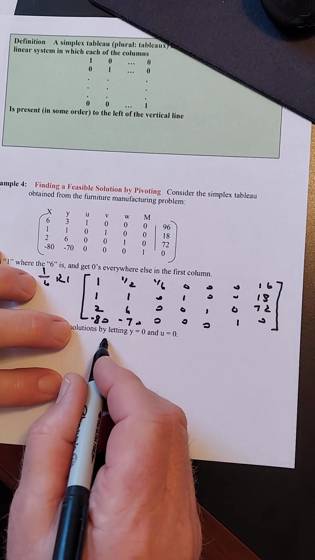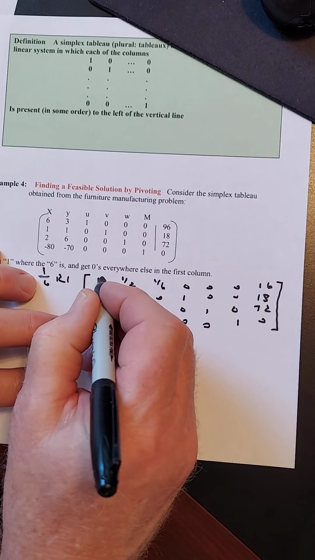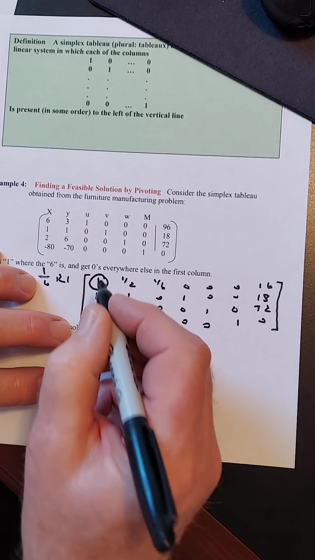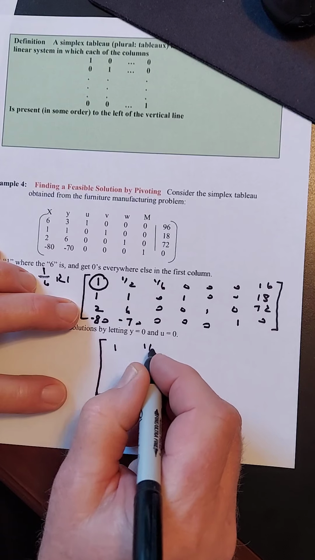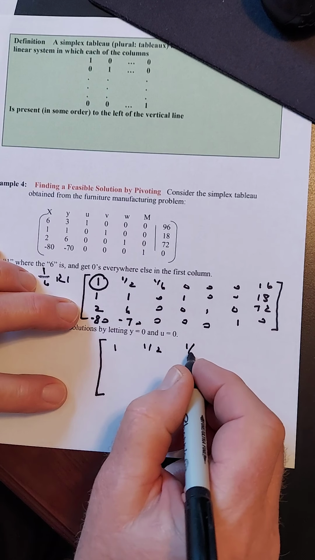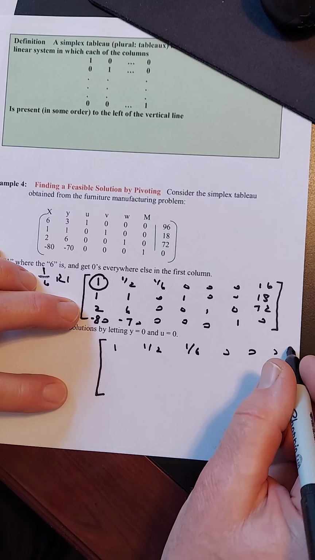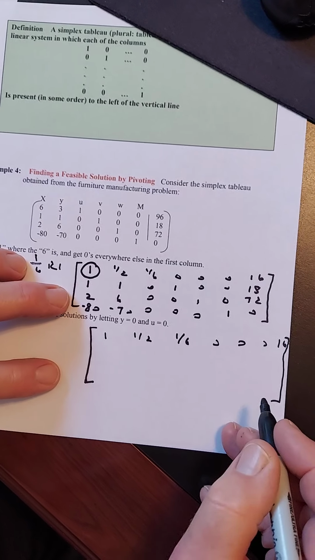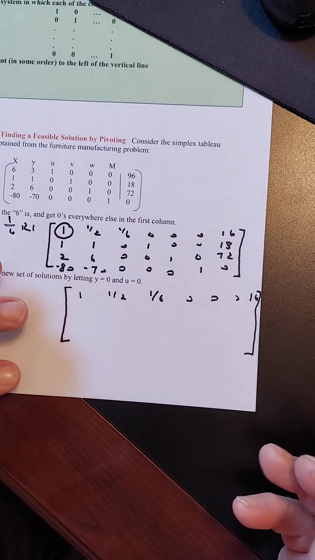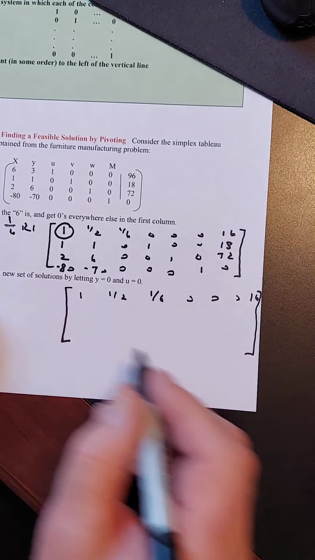And then this becomes your pivot. That's where you got the 1. So let's get zeros everywhere else. So that's 1, 1/2. We've done this before. This is just like Gaussian. And I will tell you, a lot of what we're going to do is similar to Gaussian, but it is going to be different. In the next lesson, I'll take you to that level.